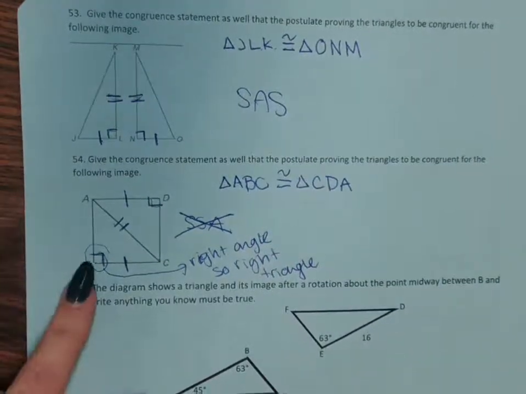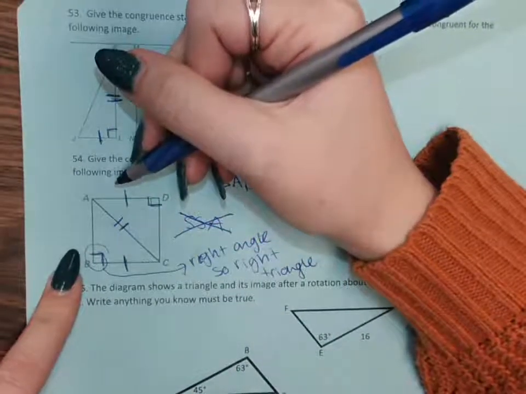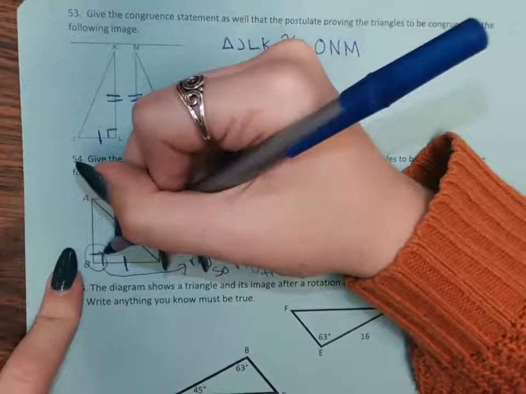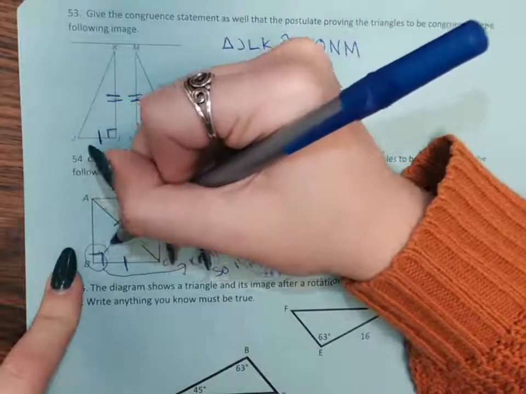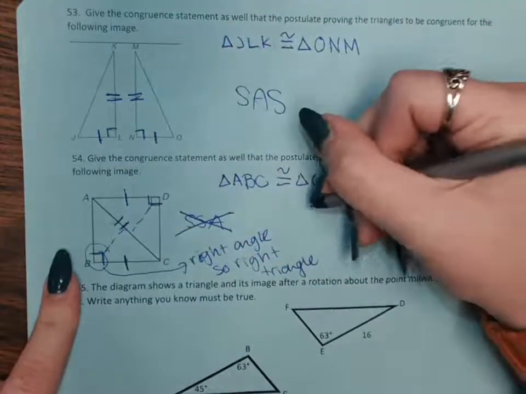Are they right triangles? If they are right triangles, do you have your hypotenuse, which is the longest side of my right triangle? It's the side across from my 90-degree angle. So here's my hypotenuse. Here's my hypotenuse. So AC is the hypotenuse.